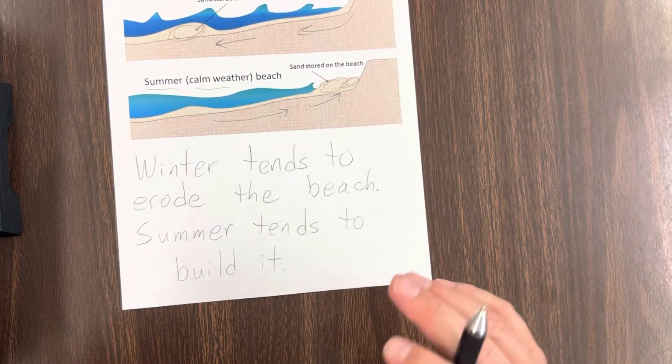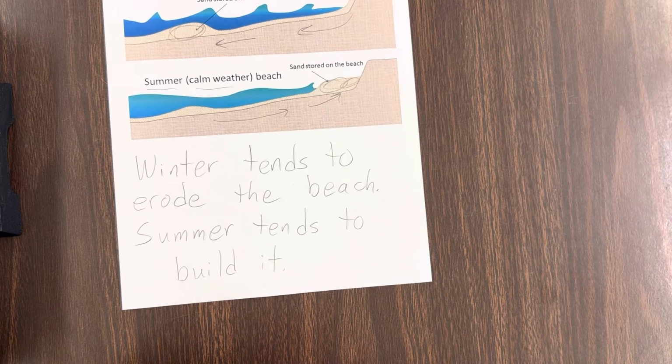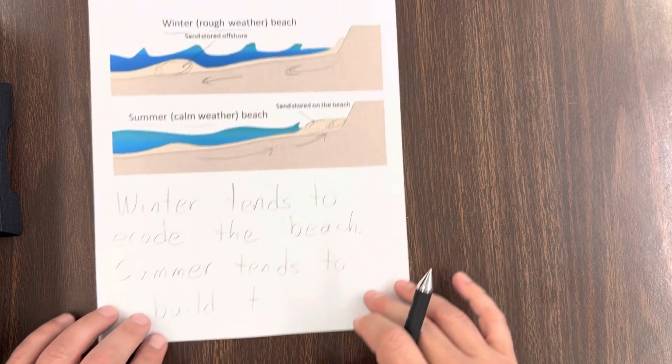So that's a couple of different ways that we see beaches changing over time and how they become a physical feature in the first place.